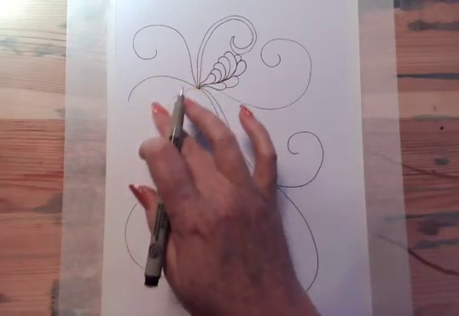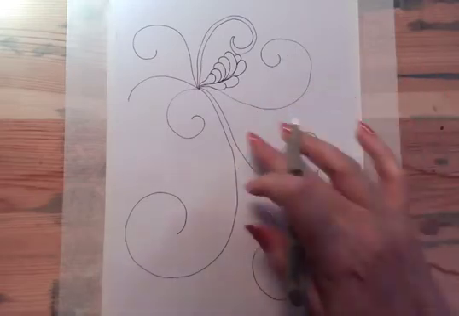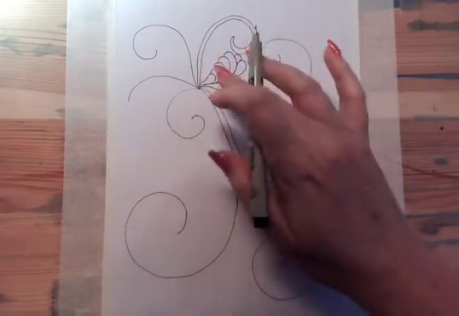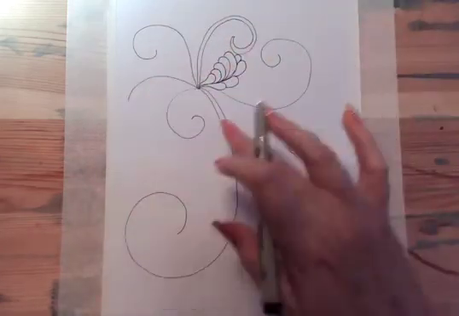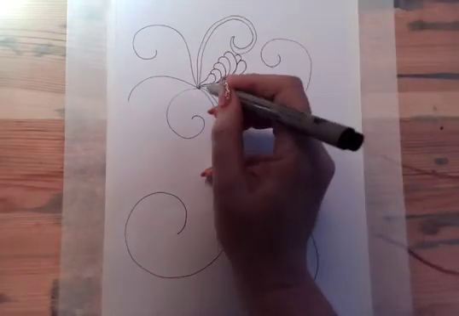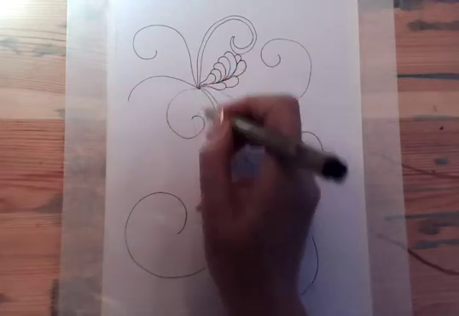Then with this one here, we'll do a similar thing. We're going to do the same stage on each part and build it up. If you were doing the whole thing, you might want to do the same stage on every single curl and every single bit, so that you've got a good memory of what you did, so you don't forget it. But I'm going to do the same thing. So I'm going to double up this spiral curl here.